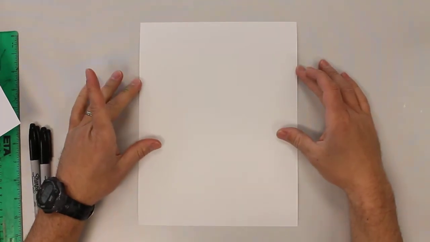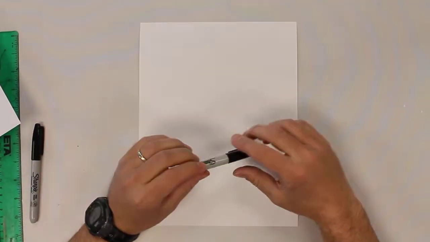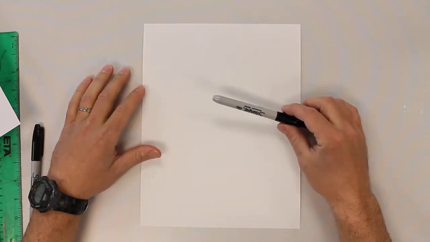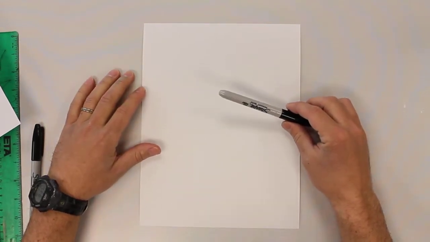Alright guys, today we're going to get started with those abstract portraits. You're going to have a piece of paper and we're going to start with a Sharpie marker because we're just going to go right into it and try to see what happens when we start drawing today.